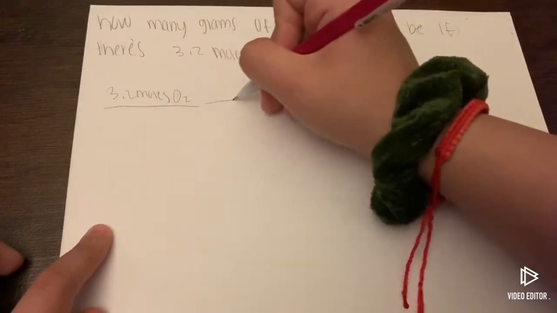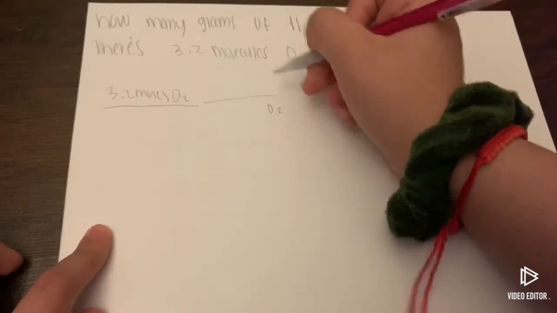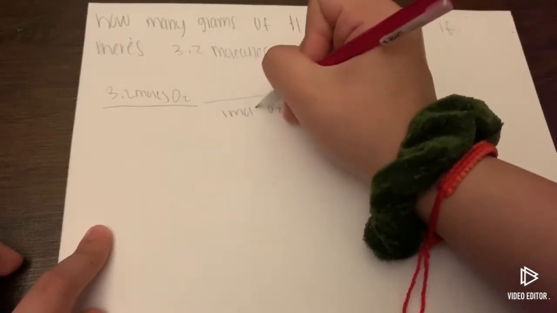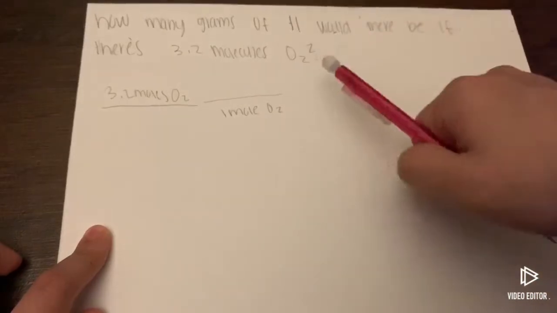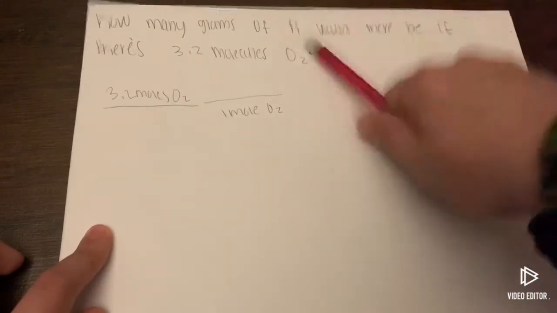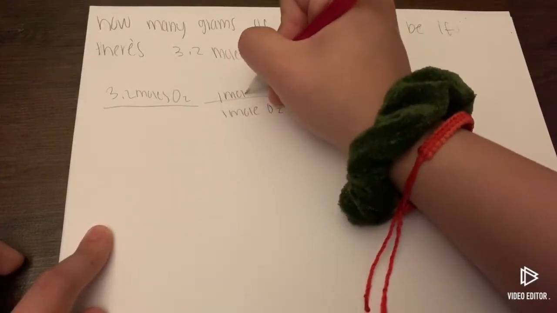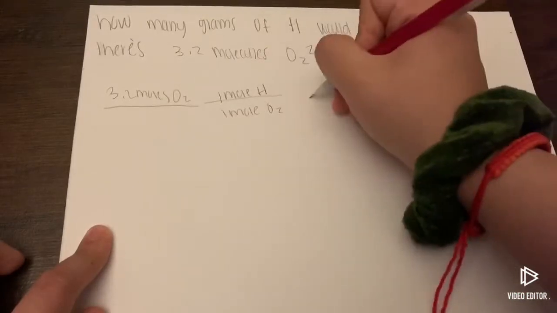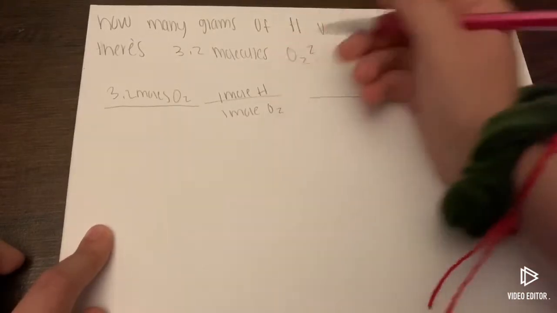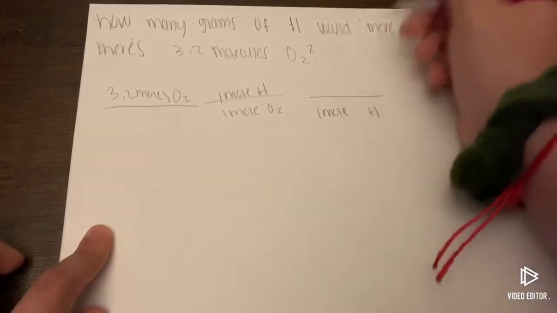And now you're going to get what you have here, which is O2. That's 1 mole. And then you're looking for grams of H, so hydrogen. That's 1 mole. And then you're going to get the H and put down here of H.